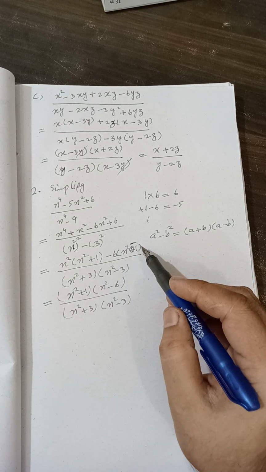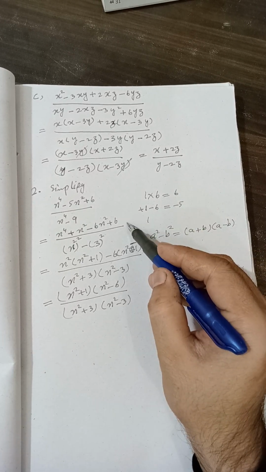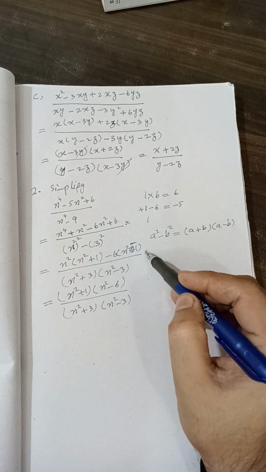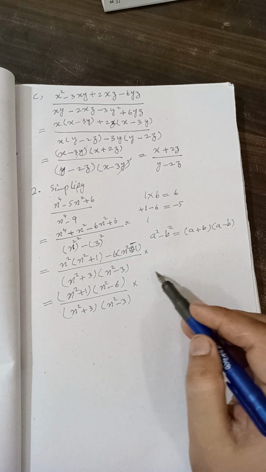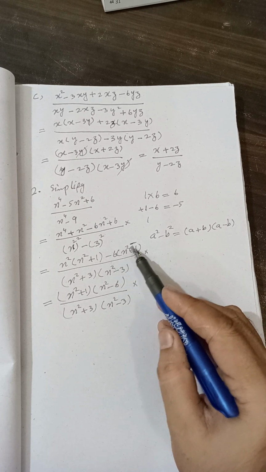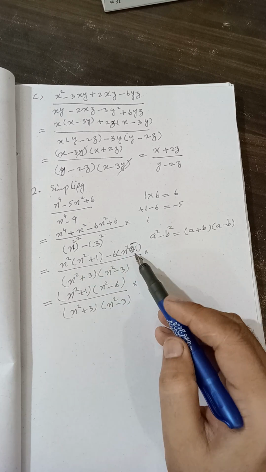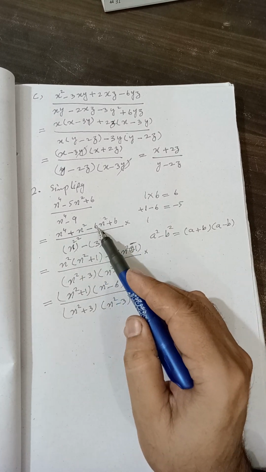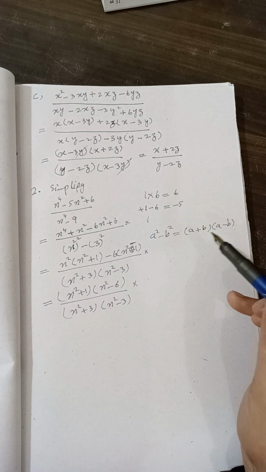So we should solve it again. We should again try another pair. This step is wrong, this step is also wrong, and again this step is also wrong. Due to this sign, n square minus 1 and n square plus 1, this pair is wrong. It means that our plus 1 and minus 6 pair is wrong.